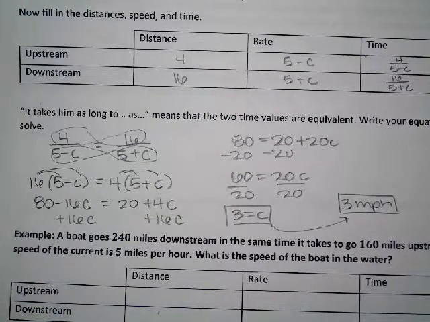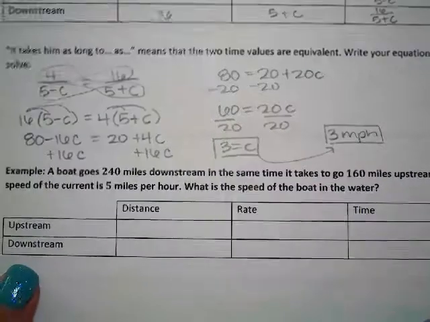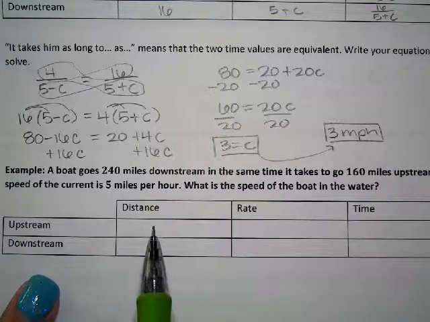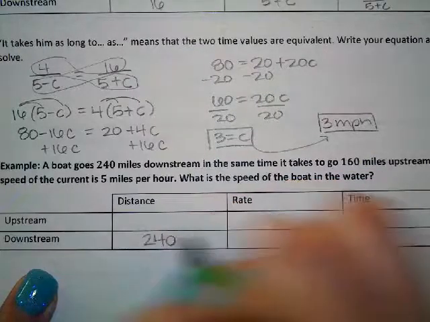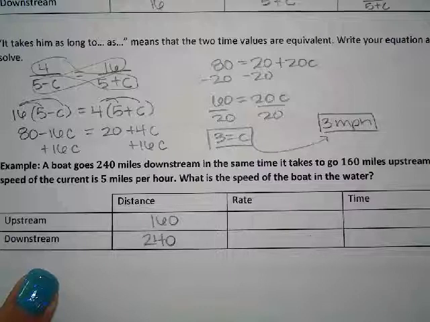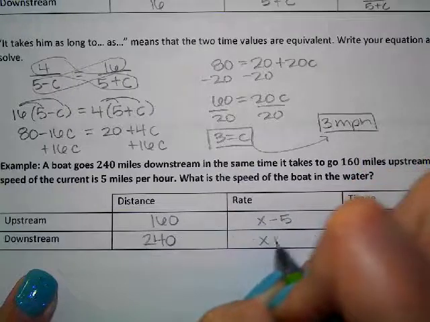All right, now they'll switch around some of the different things that you're trying to find in these problems. So for example, in the next problem, a boat goes 240 miles downstream, okay, in the same time that it takes to go 160 miles upstream, all right? The speed of the current is 5 miles per hour. So this time, instead of knowing the speed in still water, we know the speed of the current. So it's going to say x minus 5, x plus 5. So instead of solving for the current, we're solving for the speed of the still water.